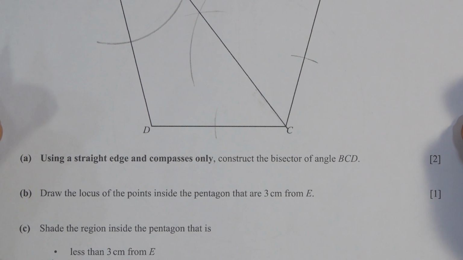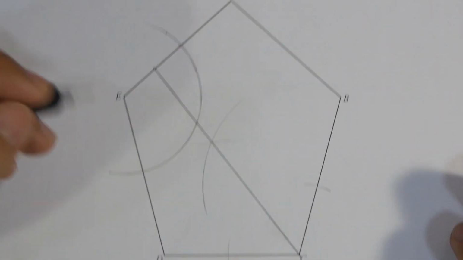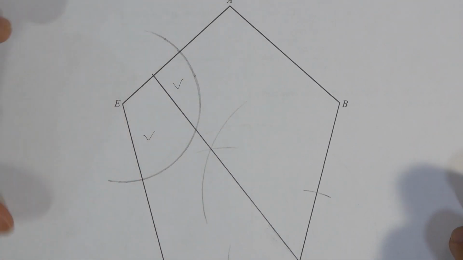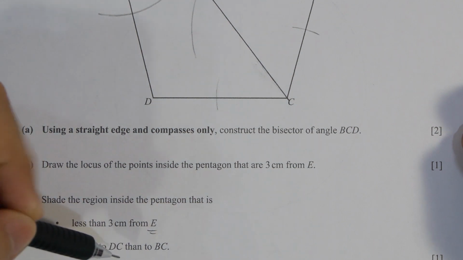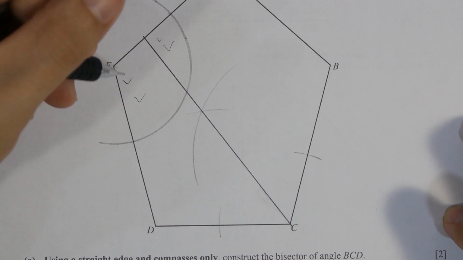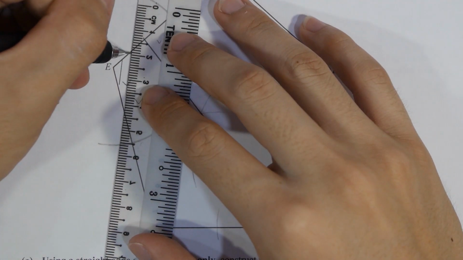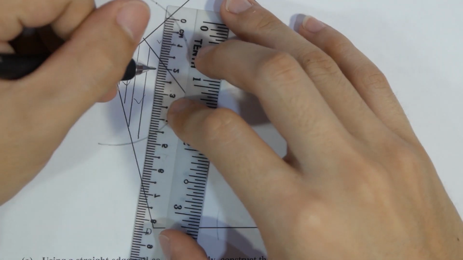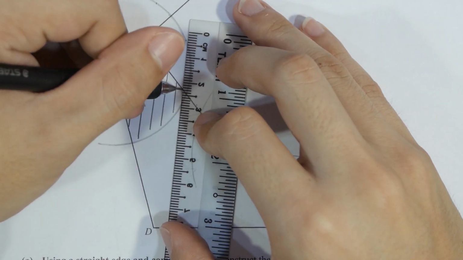And then lastly, fulfill the requirement and shade. So less than 3 cm from E. Okay, so we got these two parts here that qualify. And then nearer to DC than to BC. So it will be the bottom left corner.